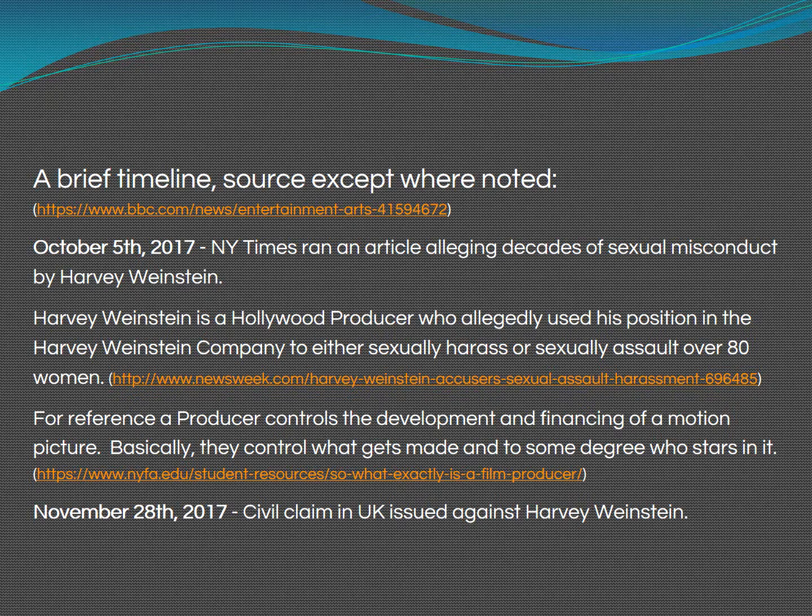So if you don't know already who Harvey Weinstein is, he's a Hollywood producer who allegedly used his position in the Harvey Weinstein Company to either sexually harass or sexually assault over 80 women. For reference, a producer is someone who controls the development and financing of a motion picture. Basically, they control what gets made and to some degree who stars in it, as you'll see in the Ashley Judd case coming up.